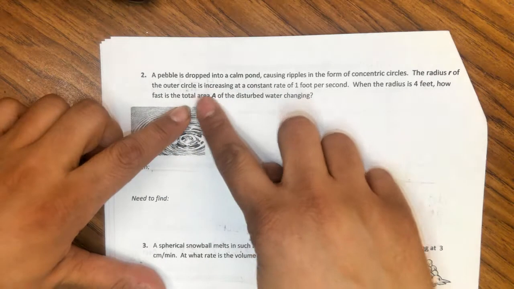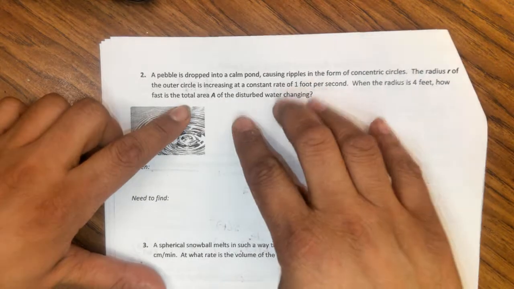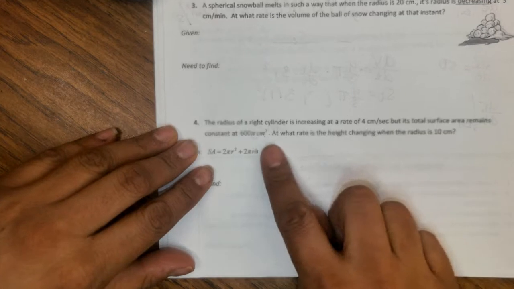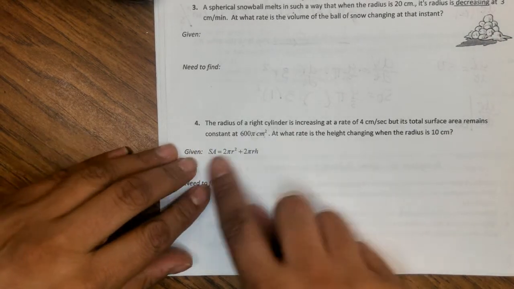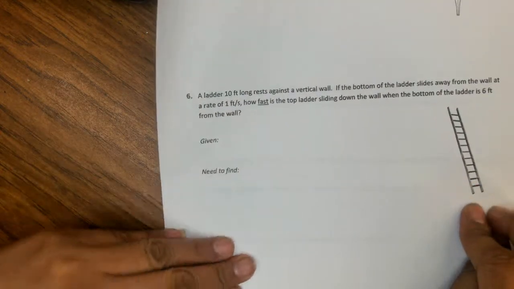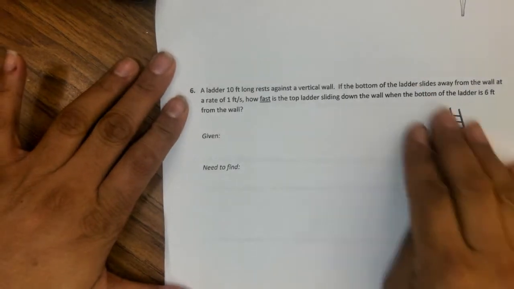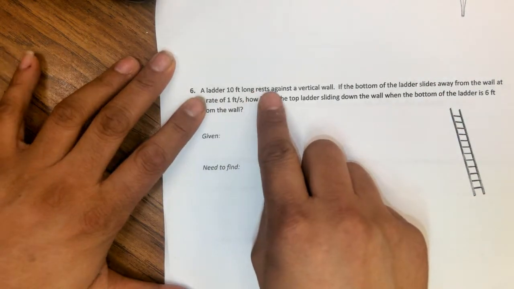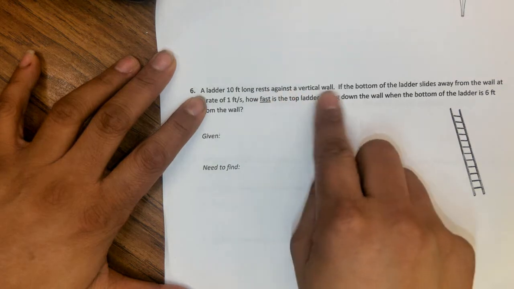Here, this pebble problem has to do with area. It has to do with the total area and how fast the area is changing. So this will be pi r squared. Right here, this is looking for the radius of a right cylinder, and I gave you the formula. And so this is what you'll be finding the derivative of. There's a ladder problem. The ladder is 10 feet long, and it's resting against a vertical line.